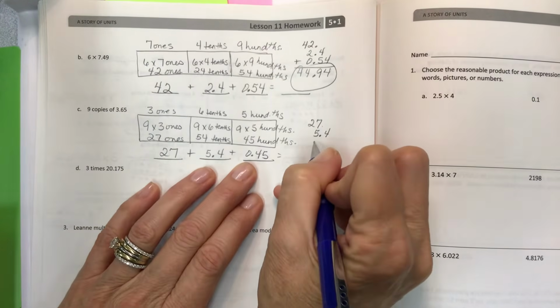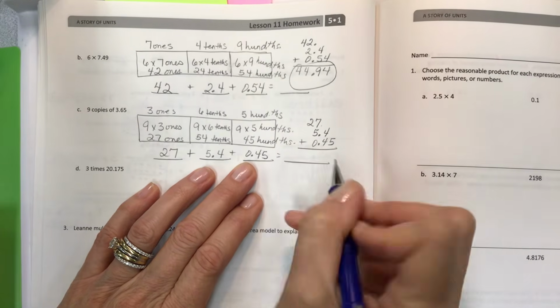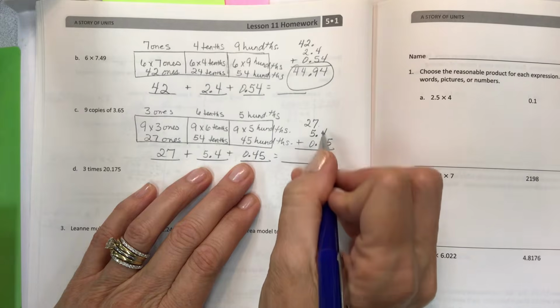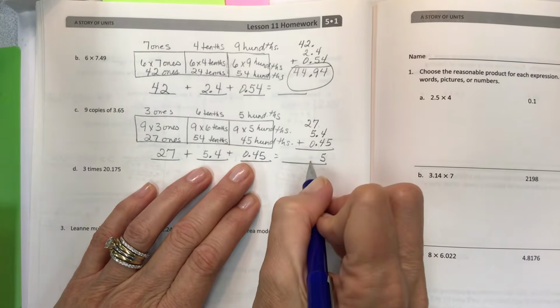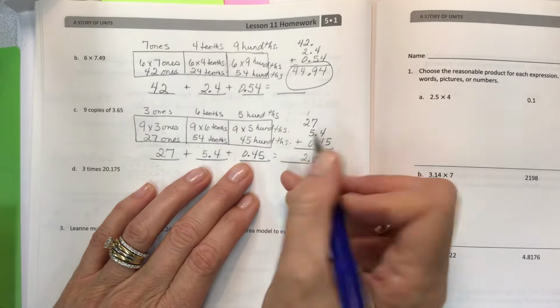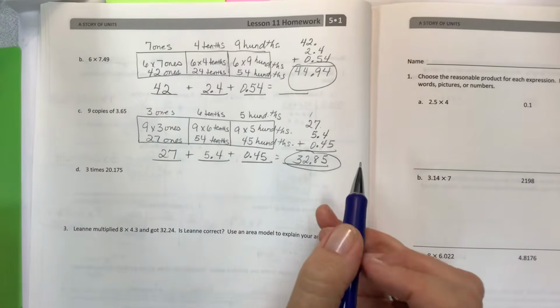5.4, 0.45. When we do this, we're going to get that final answer. There's no other hundredths, so I can bring the 5 down. No other tenths besides the 2 4s, that makes 8. 7 and 5 is 12, carry the 1, 2 and 1 is 3, and that's your final answer there.